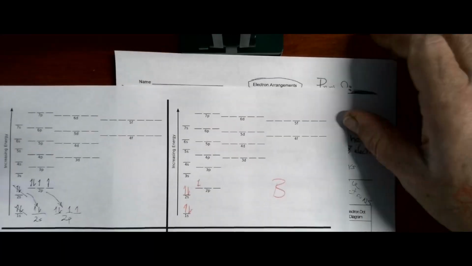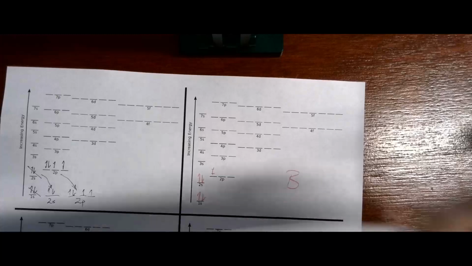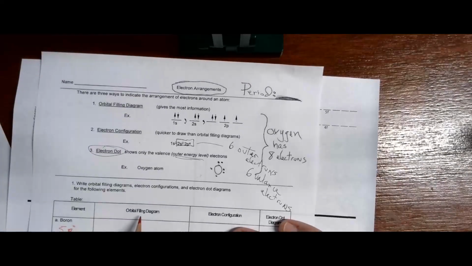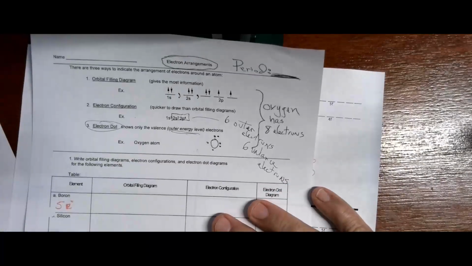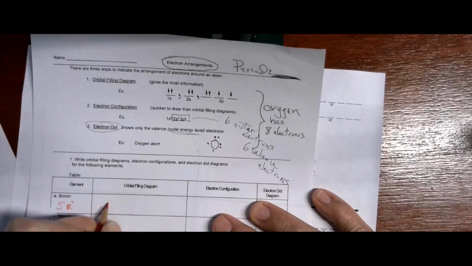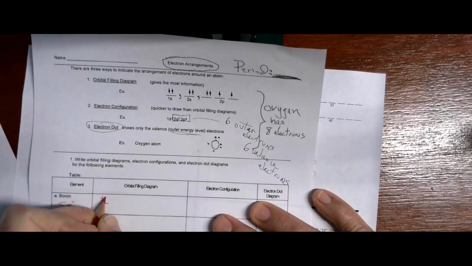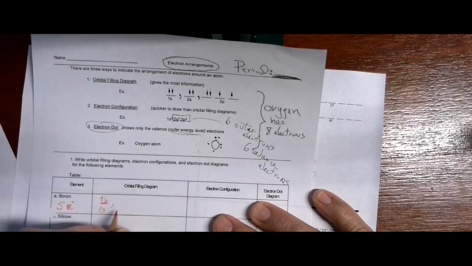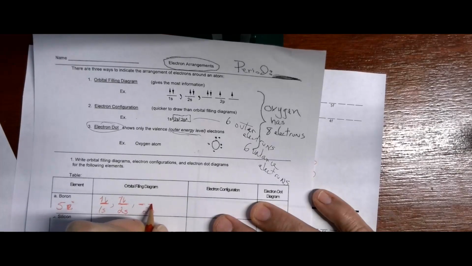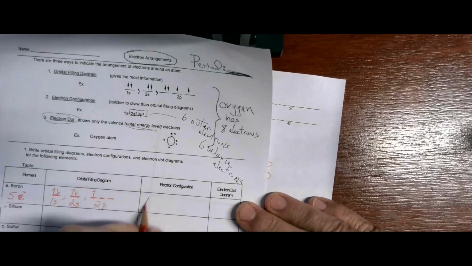So anyway, we're going to take that and move it over to the paper here. So it'd be 1s, and then we put the electrons in like that, comma, 2s, up, down, and then 2p, and there's 3 of these lines here, because p's come in groups of 3, and we'd have a single electron there.